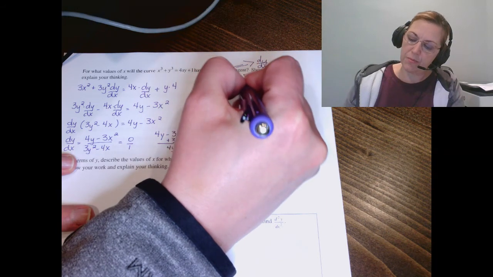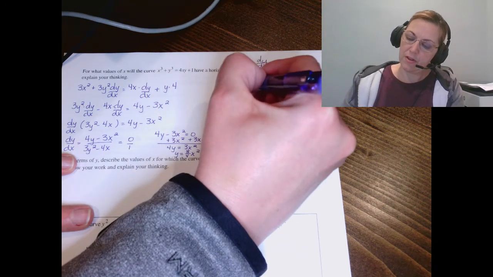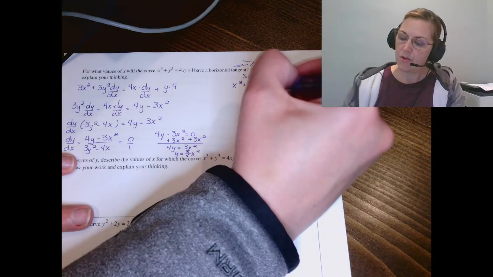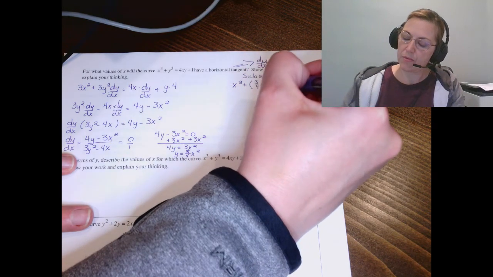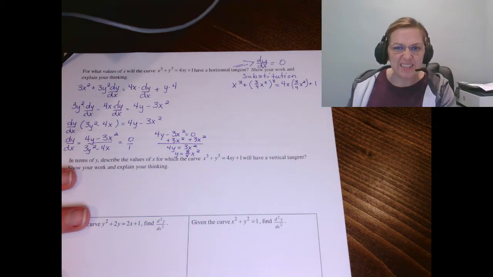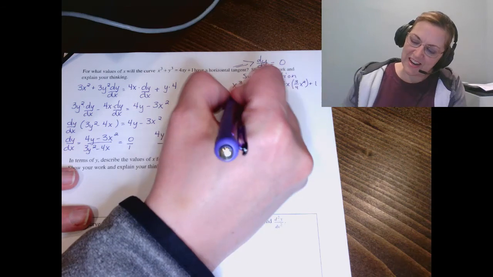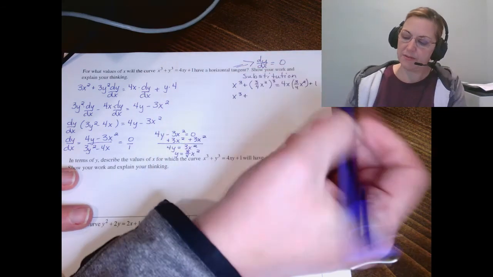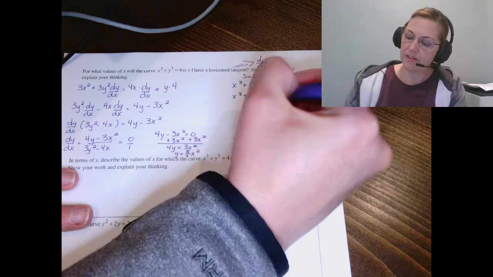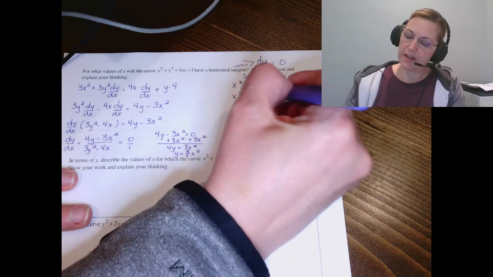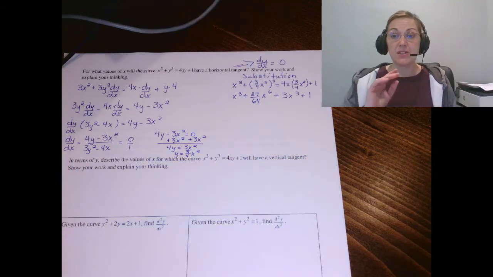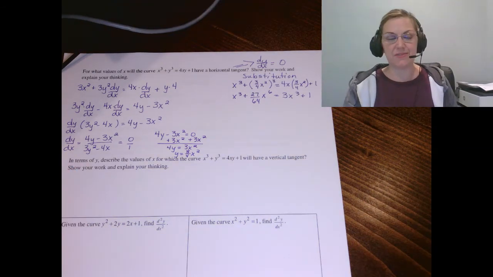That gives me x cubed plus 3/4 x squared cubed equals 4x times 3/4 x squared plus 1. Ugh, looks ugly, doesn't it? So I've got x cubed plus, let's cube it, it's 27/64 x to the 6th equals 3x cubed plus 1. Now, this is where you're going to get to use your calculator to find the solution here.